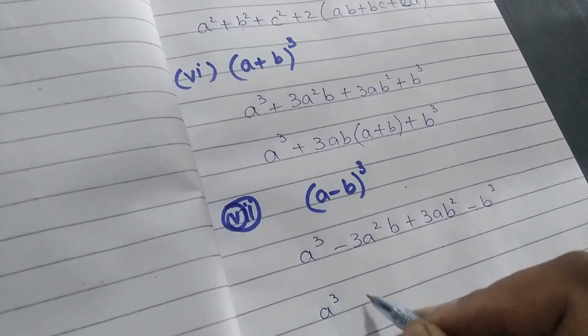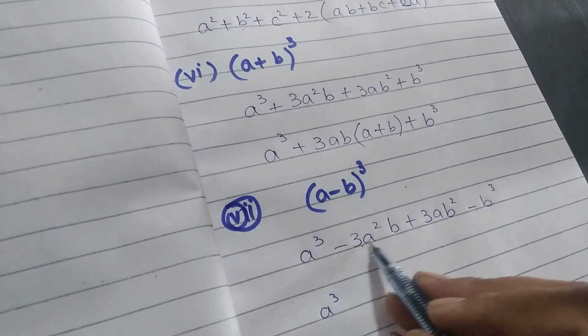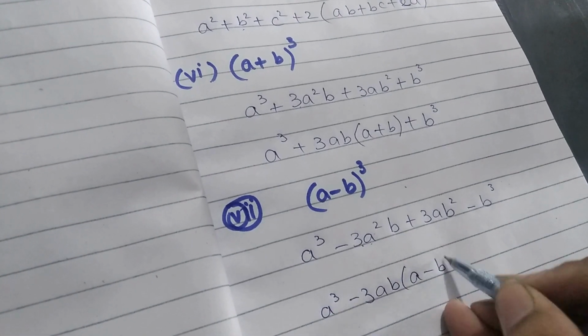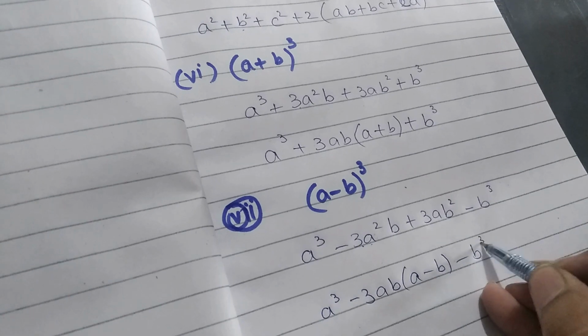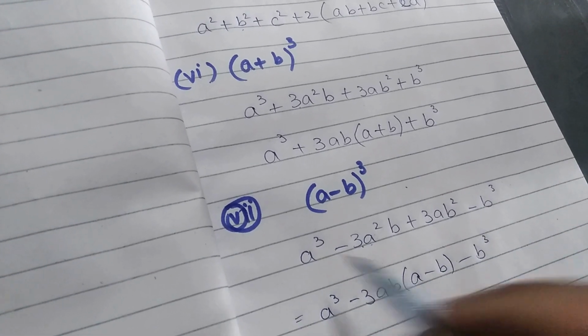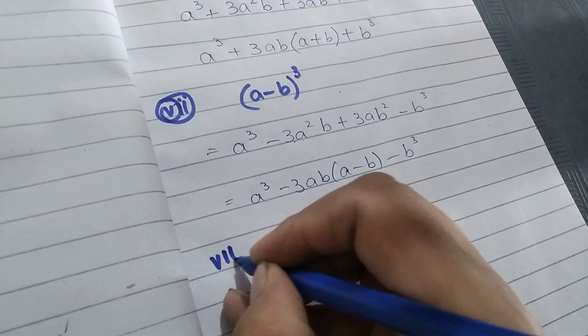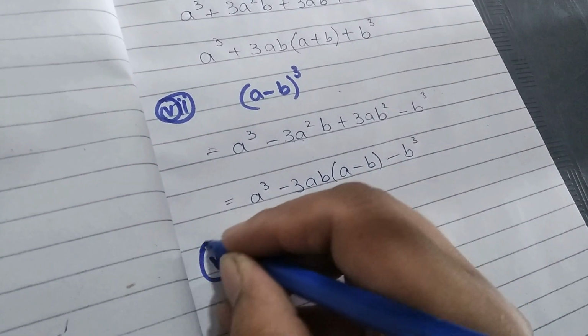Now after a cube, I am taking minus 3ab common, (a minus b) remaining, minus b cube. It's our proof.